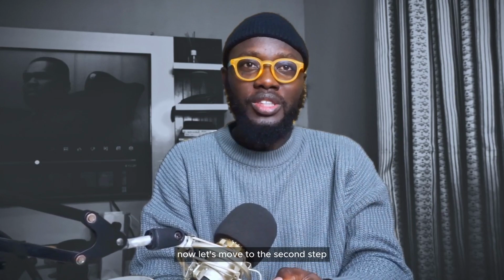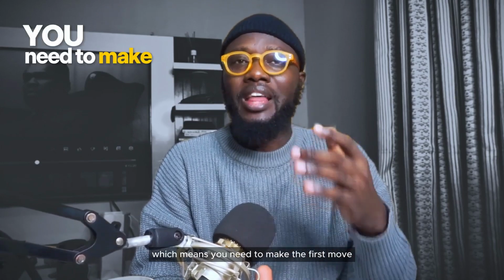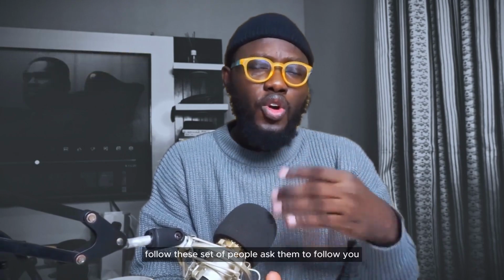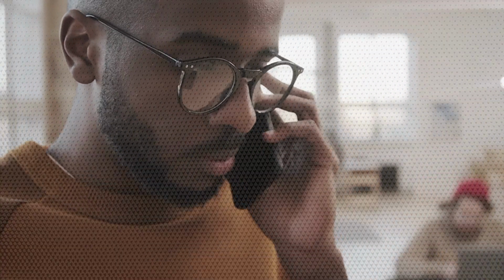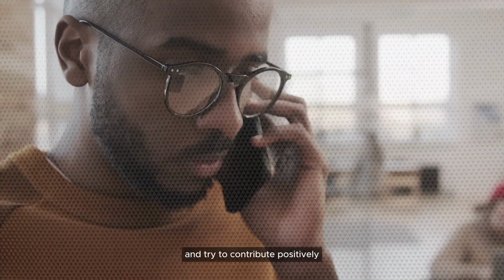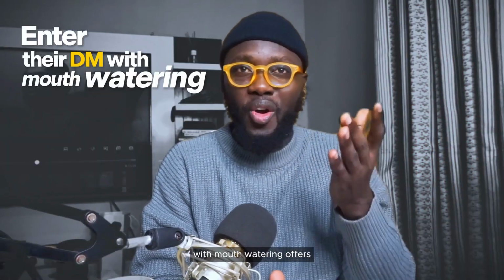Now, let's move into the second step. The second step is your outbound, which means you need to make the first move. Follow this set of people, ask them to follow you, join the groups they belong to, participate in their community discussions, and try to contribute positively. But most importantly, make sure you enter their DM with mouth-watering offers.